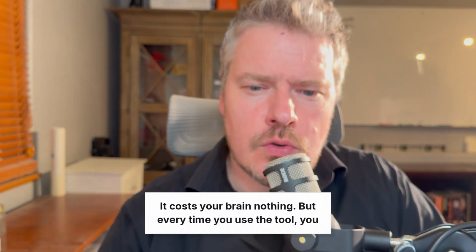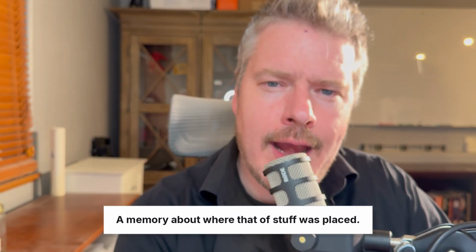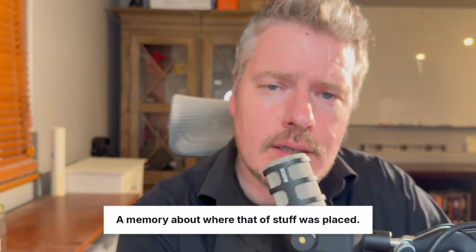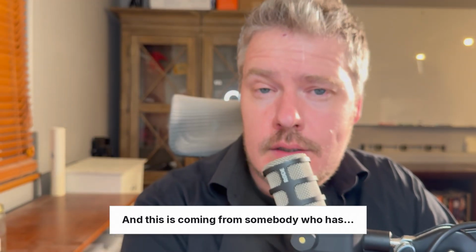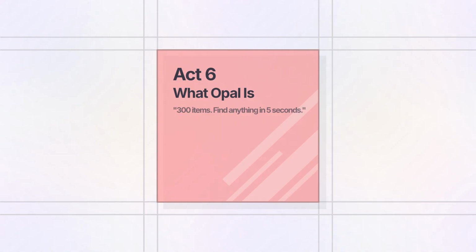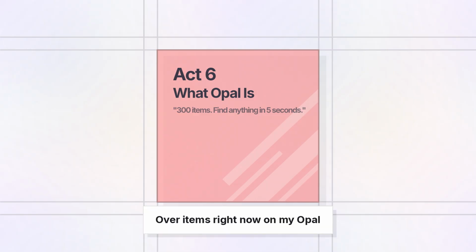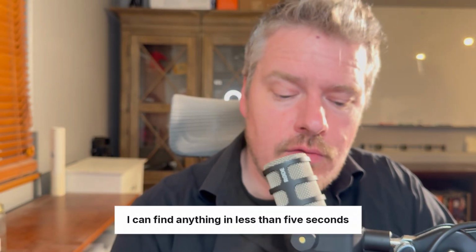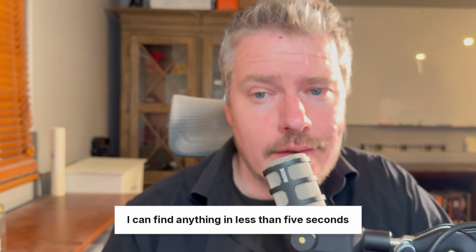Every time you use the tool, you are reinforcing a memory about where that 80% of stuff was placed. And this is coming from somebody who has over 300 items right now on my Opal desk workspace. I can find anything in less than 5 seconds that I haven't touched in 6 months.